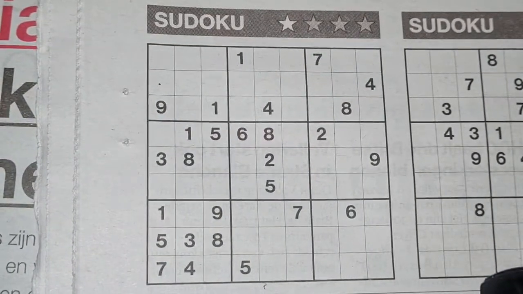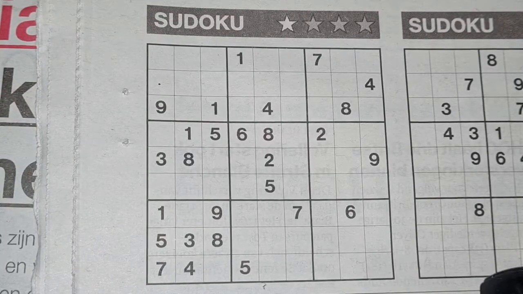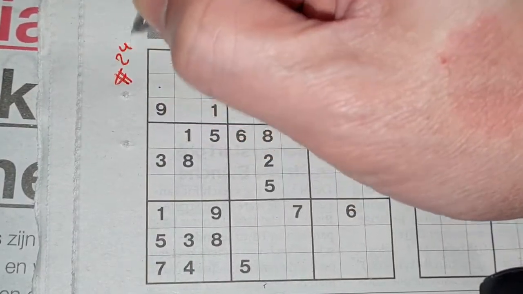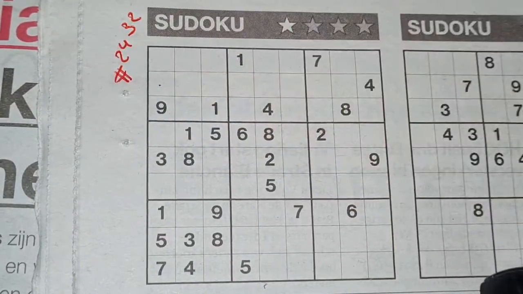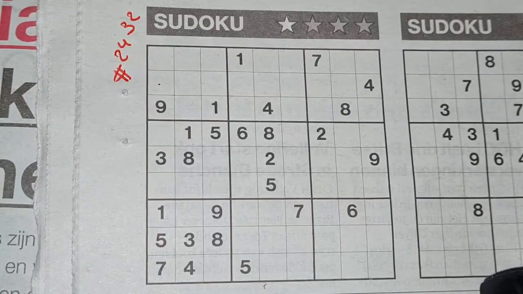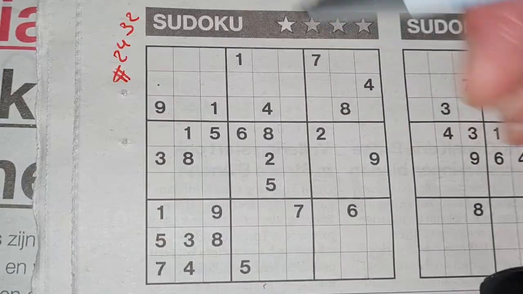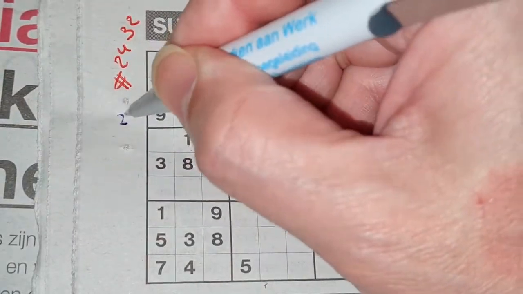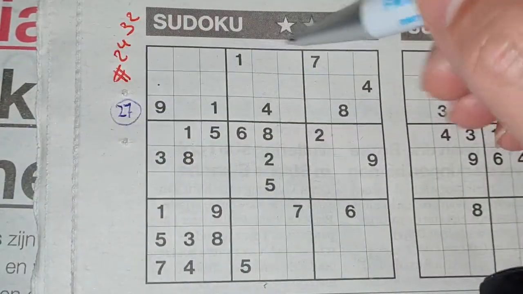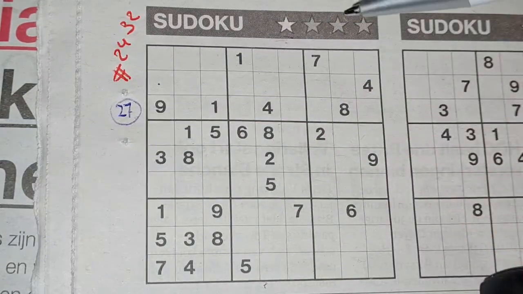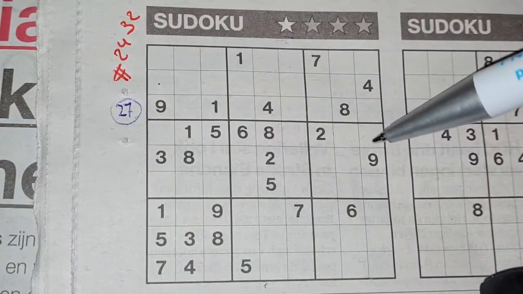But the first one is a Sudoku with 1 star, and this will be number 2432. Yes, 2432. And the printed digits, well, this one has 27. A 1 star Sudoku always has 27 printed digits. Alright, so let's get started.